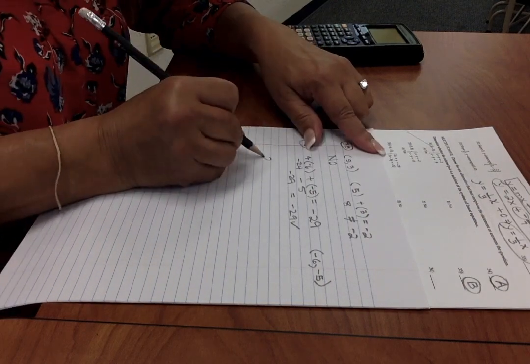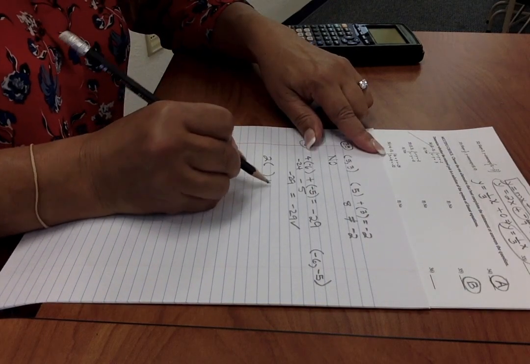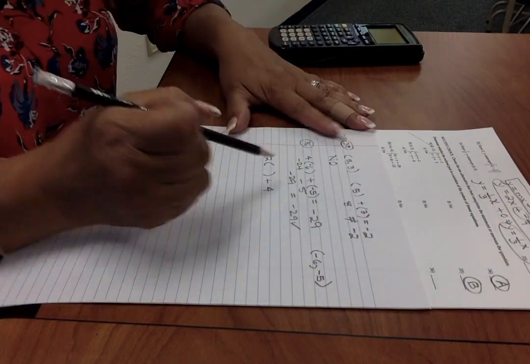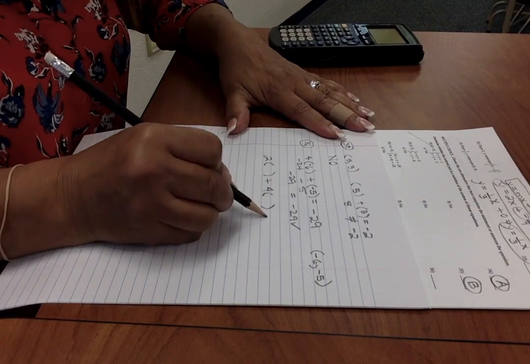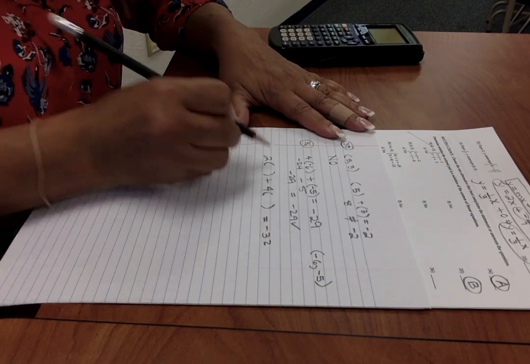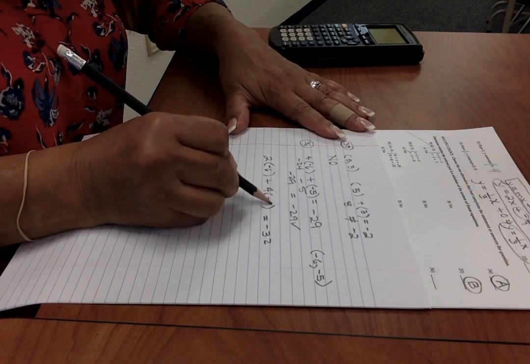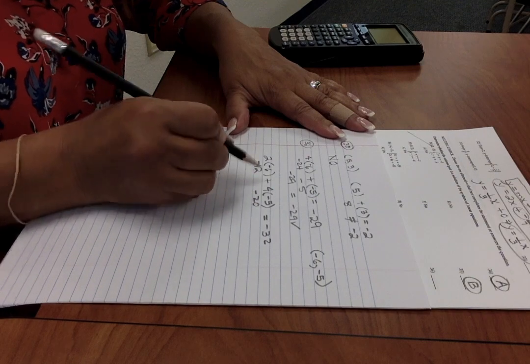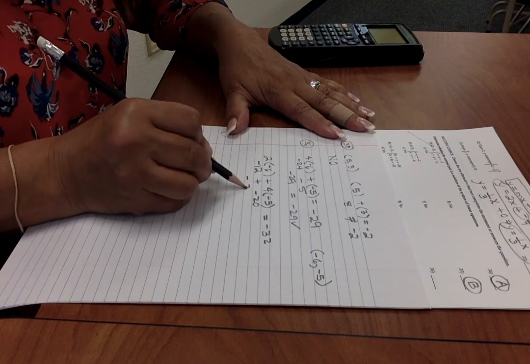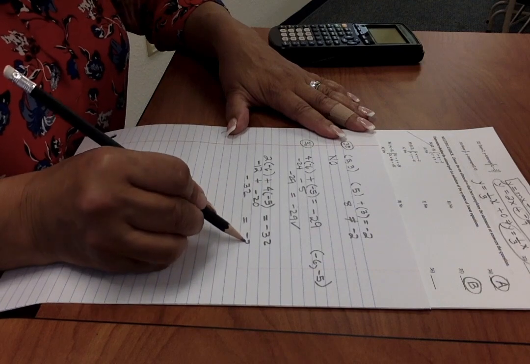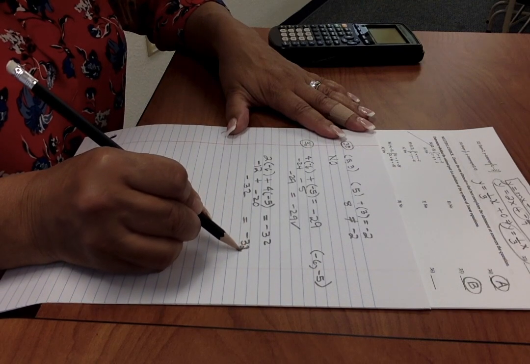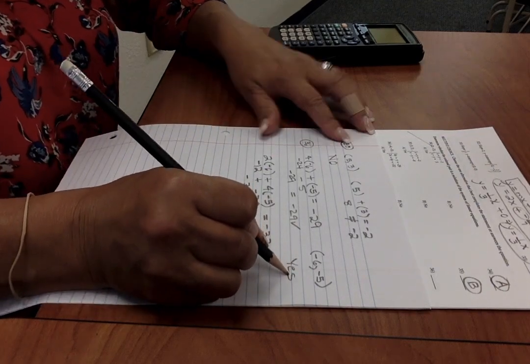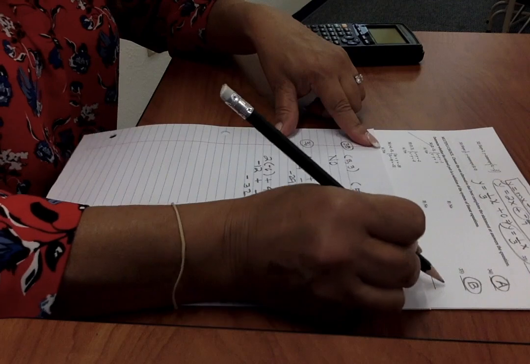Now go grab the bottom equation, which is 2x plus 4y equal to -32. Again, I'm testing (-6, -5). Here I got -12. Here I got -20. I'm adding those together, which is -32. So it ends up working for both of them. Okay, so the answer is yes. This is a solution. Choice A.